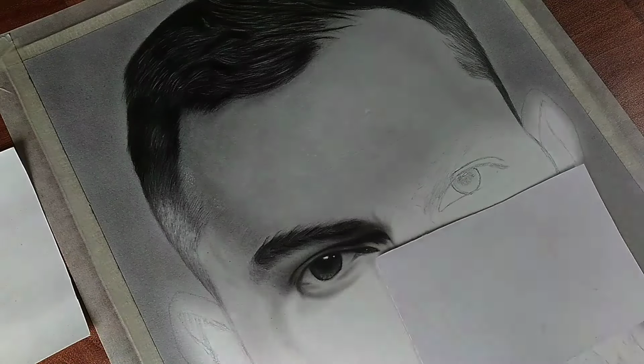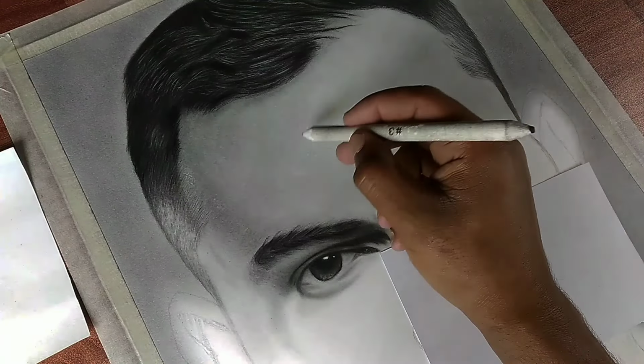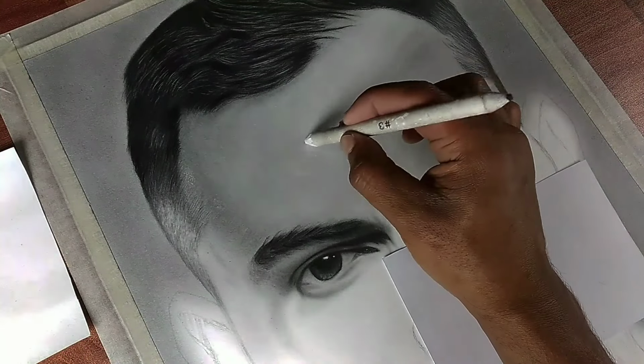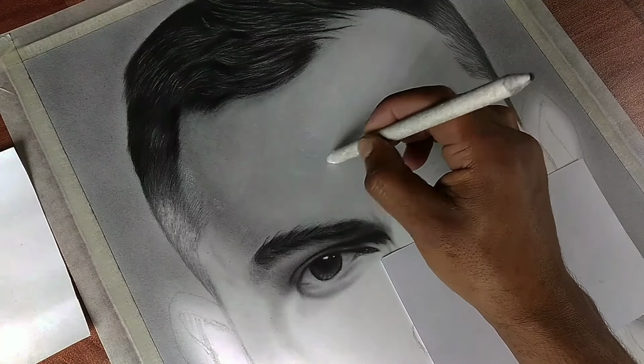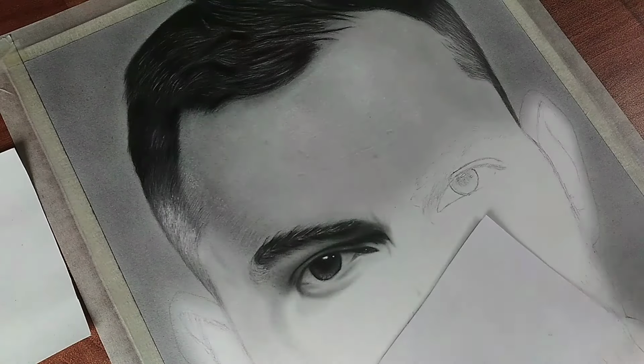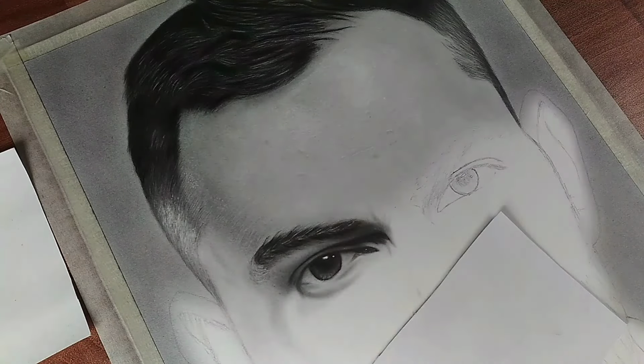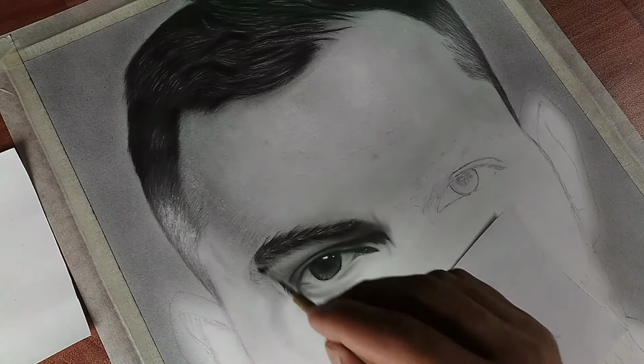Then take your blending stump and smudge the graphite between lines and dots. This will create the effect of light shadow between the skin pores. Now again take your sharp pencil eraser to draw thin lines on the eyebrows to create shiny hair.